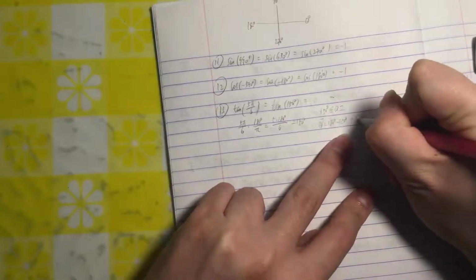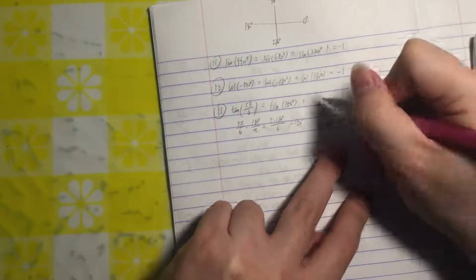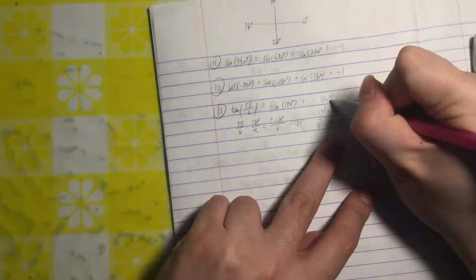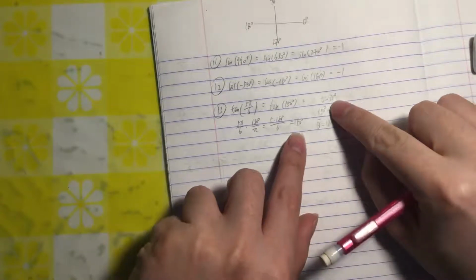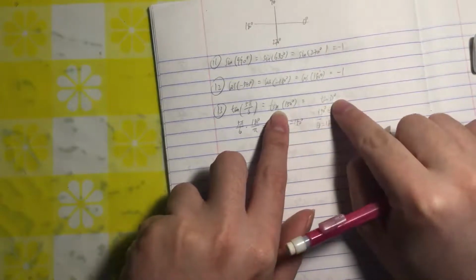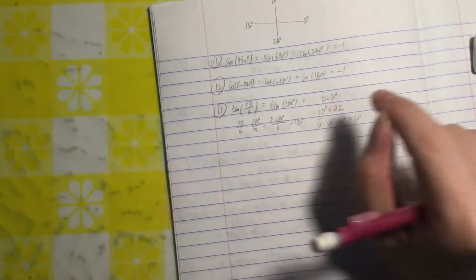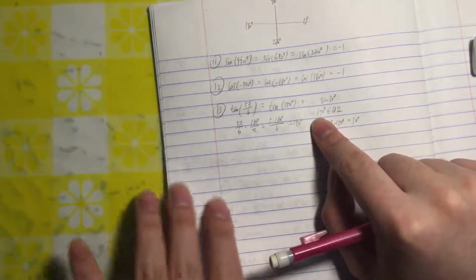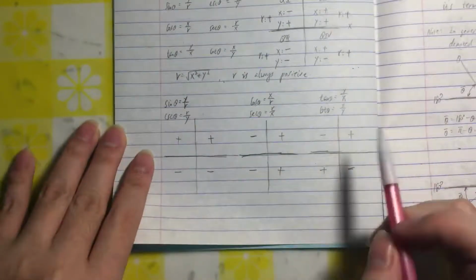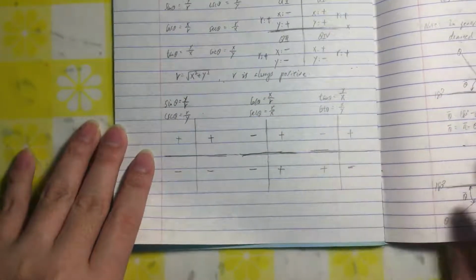That's 30 degrees. That's a reference angle, so the value is exactly the same. The only difference is the plus or minus sign. And we know that this angle lies in quadrant 2. Tangent in quadrant 2 is negative.